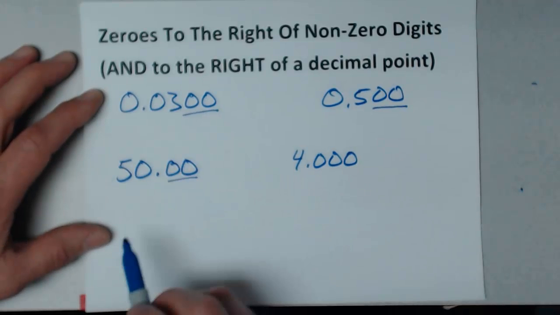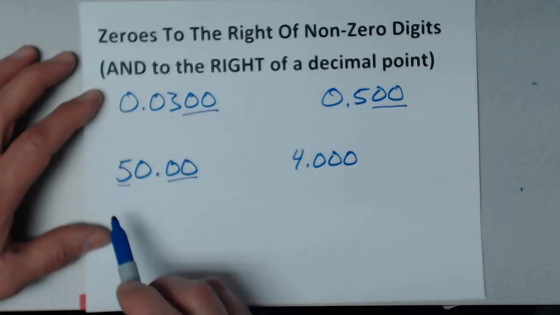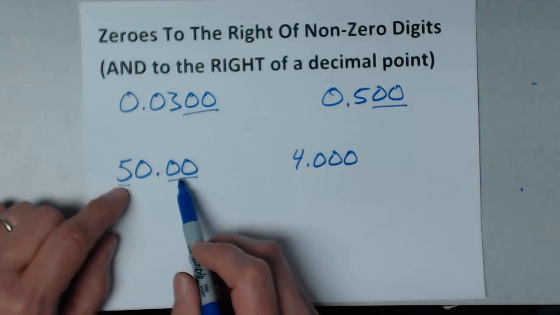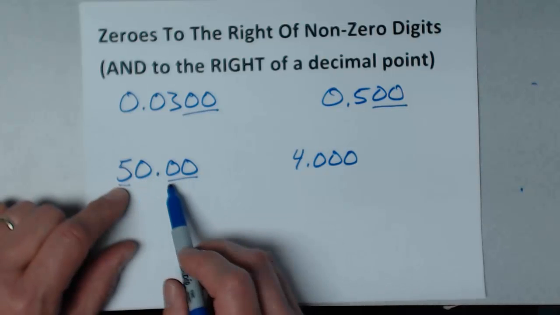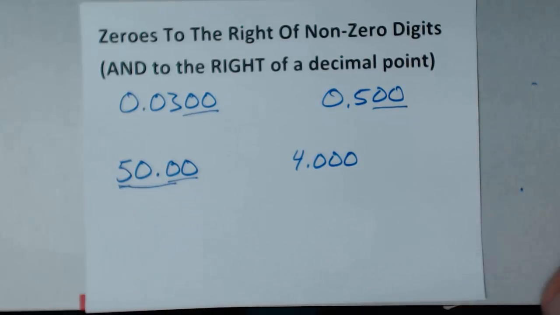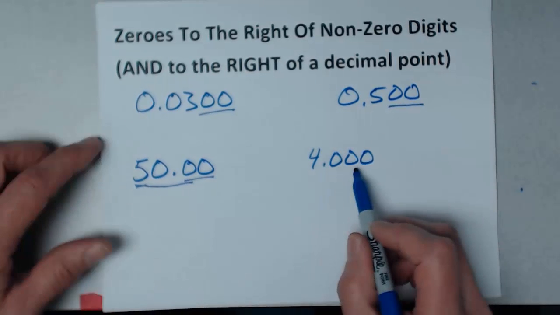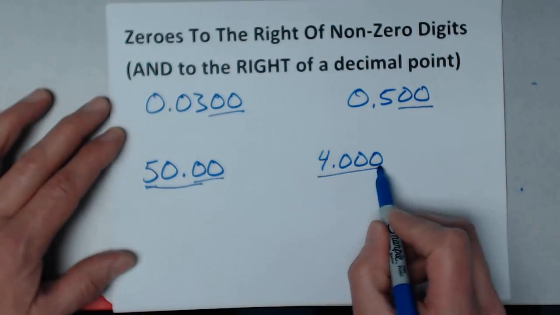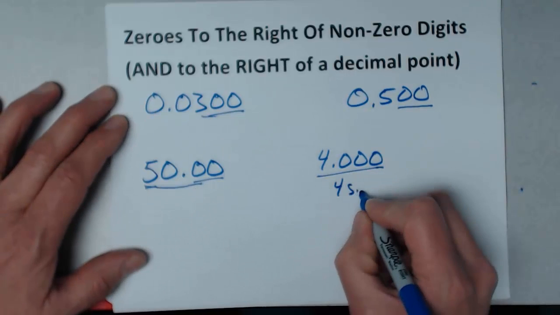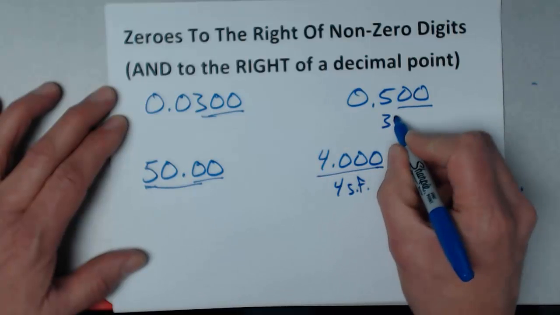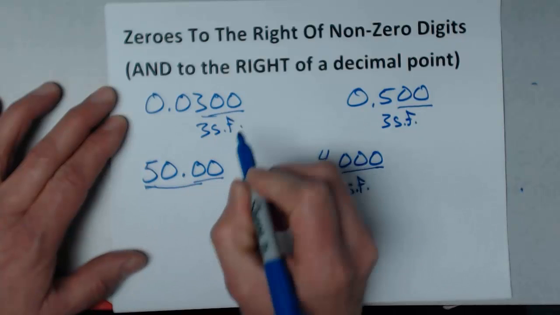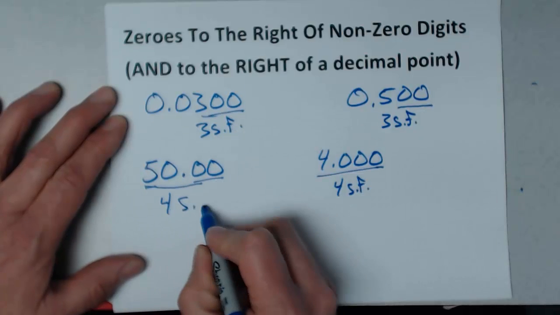These zeros are significant. The 5 is, because these are significant and this is significant, you consider this 0 to be between significant figures, so it becomes significant as well. So all 4 are significant in this case. All three of these zeros are significant. So here you'd have 4 significant figures. And I'll write these down here. 4 significant figures, 3 significant figures, 3 significant figures, 4 significant figures.